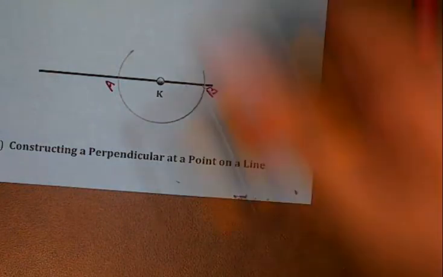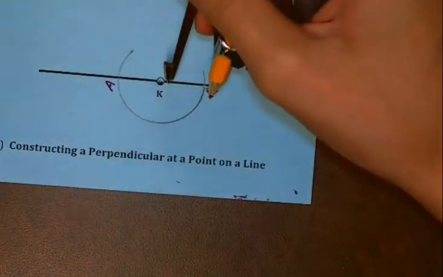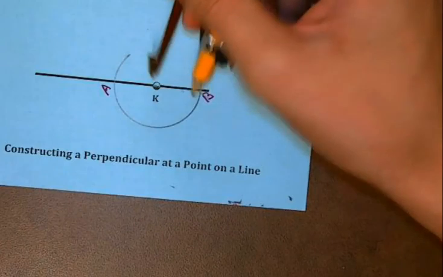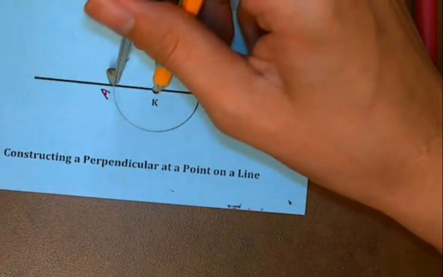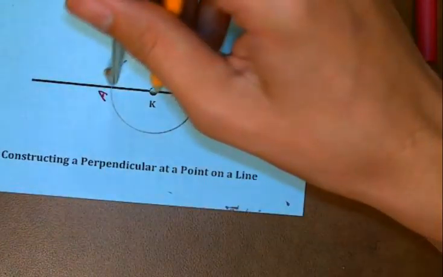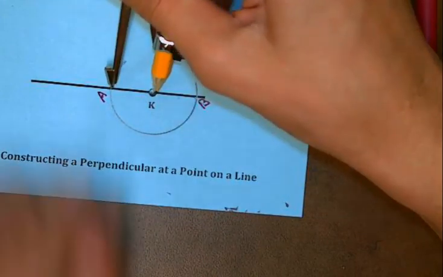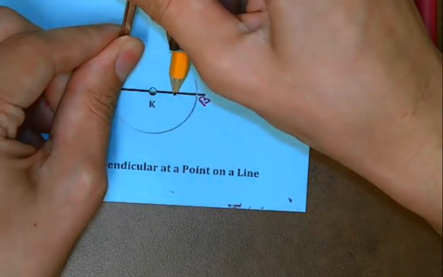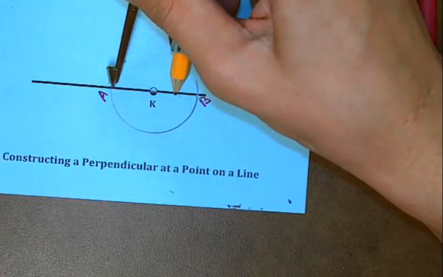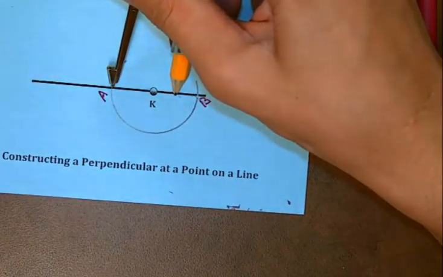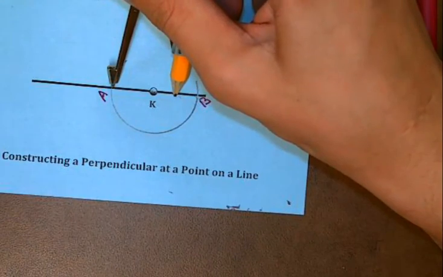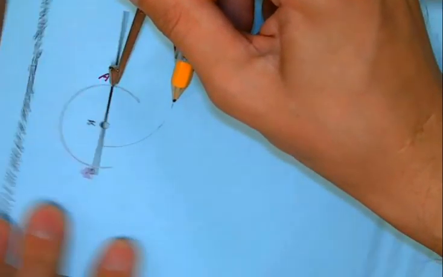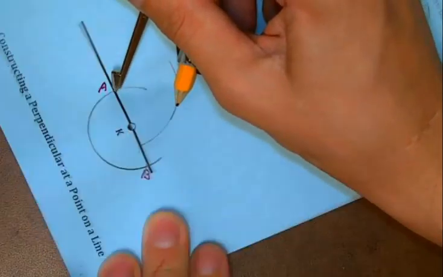Oh, this is for constructing a perpendicular line at a point. So we're trying to create a line that's perpendicular with K. Okay, next step. Put your metal tip at A. Make sure the pencil goes past K. So right there is good. Okay? Draw you a half circle. It doesn't even have to be a half circle. That's good enough, what I have right there.